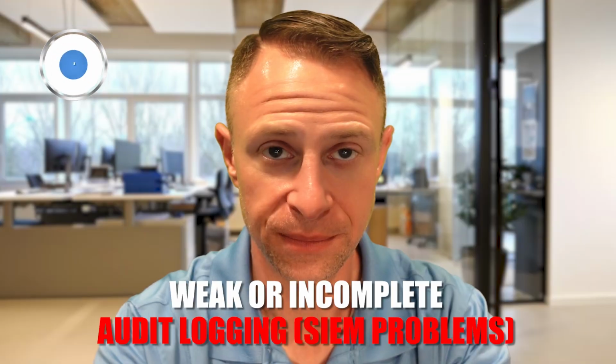Now, failure number two. Weak or incomplete audit logging. Again, your SIEM system isn't really doing much SIEMing. What it looks like: logs are enabled somewhere, no central visibility, no one reviewing anything. And let me tell you, the idea of setting up a SIEM system and then it turns out there's nobody to actually monitor the thing, it happens so much more than you would think. So why does it fail? Because logging isn't just about collecting data, it's about monitoring, correlating, investigating, and if you can't show that, that's a fail.